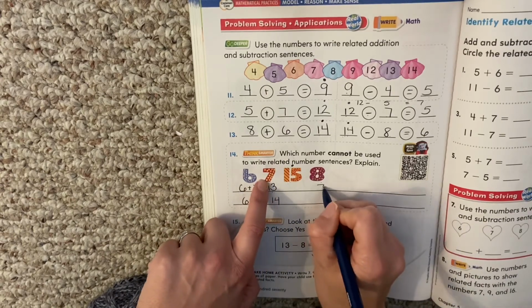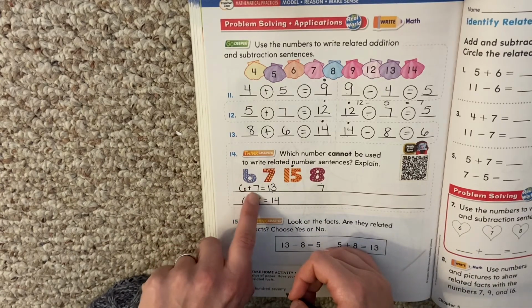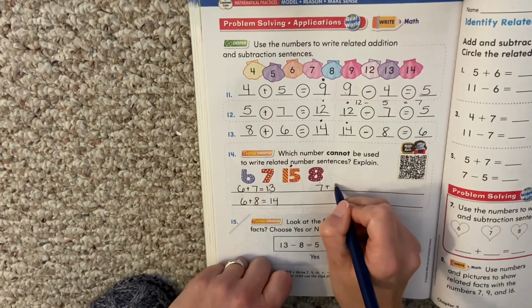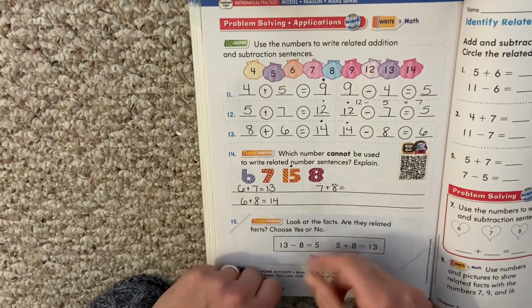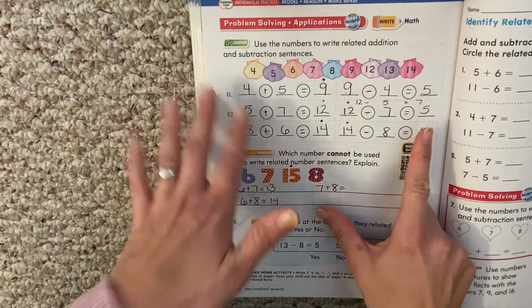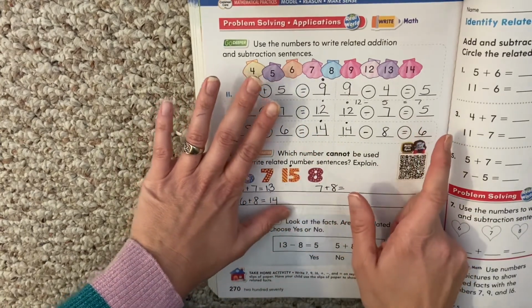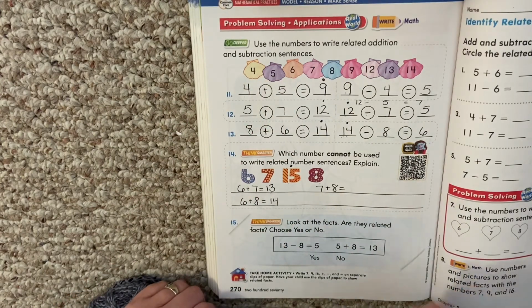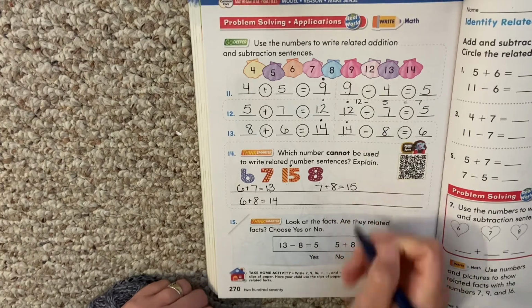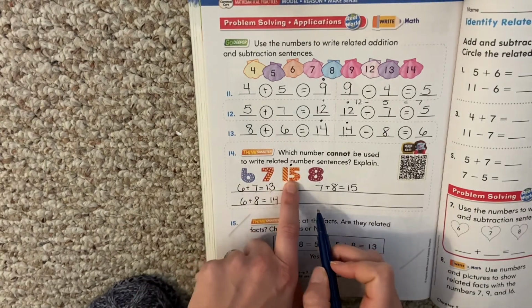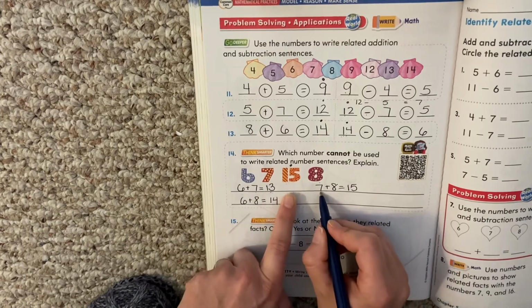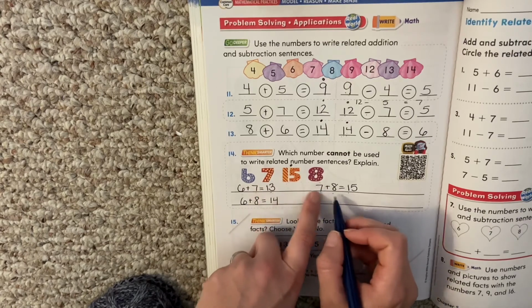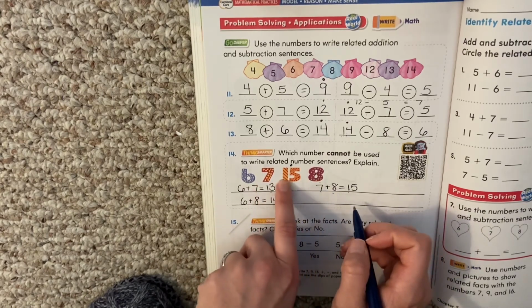So let's do 7. We can't do 7 plus 6 because that's already here, right? Can we do 7 plus 8? Yeah, we haven't done that yet. 7 plus 8. All right, we're going to put 8 in our head, 7 on our fingers. 8, 9, 10, 11, 12, 13, 14, 15. 7 plus 8 is 15. Hey, there's our number, isn't it? Here's a 7, a 15, and an 8. Hey, we found our related fact.